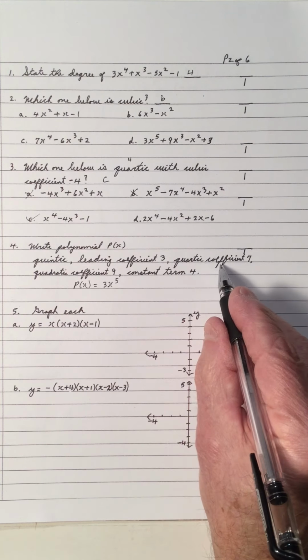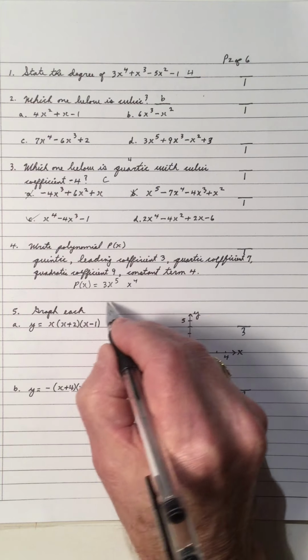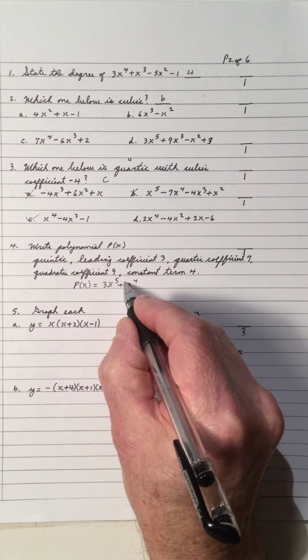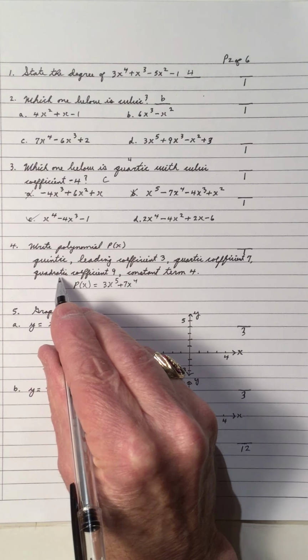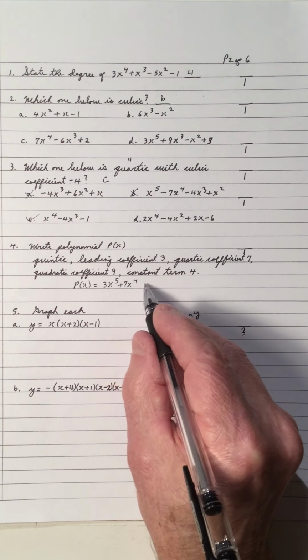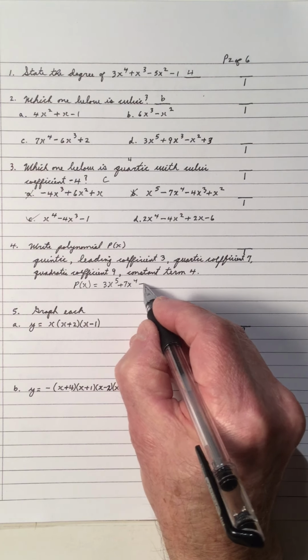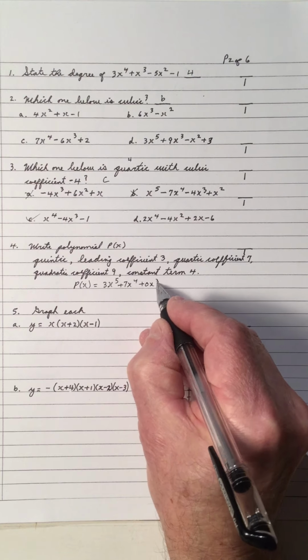And a quartic term of 7, so quartic is x to the 4 with a coefficient of 7. And it has a quadratic term. Notice it was 5 for cubic, but there's no cubic here. So I've got a 0x cubed.